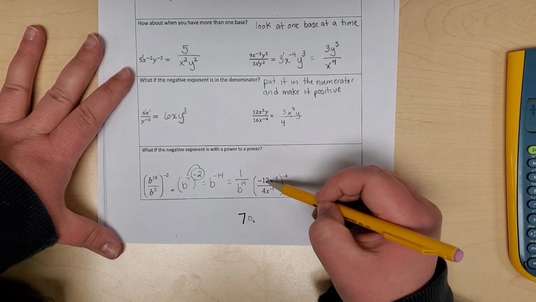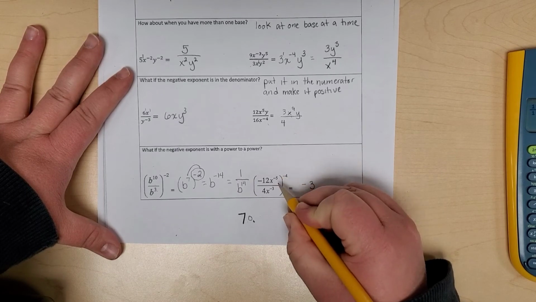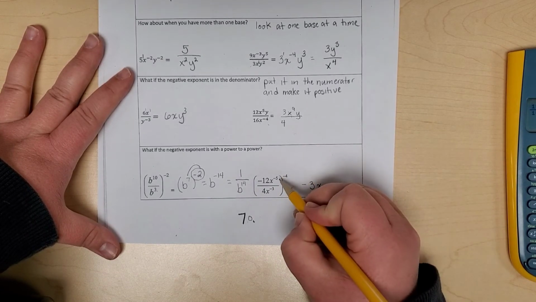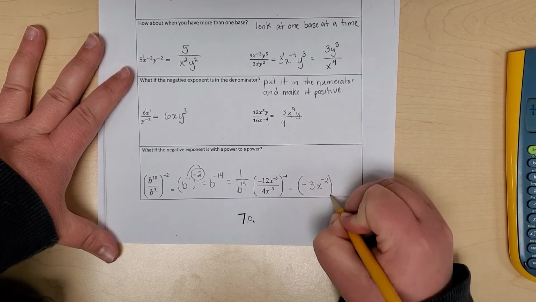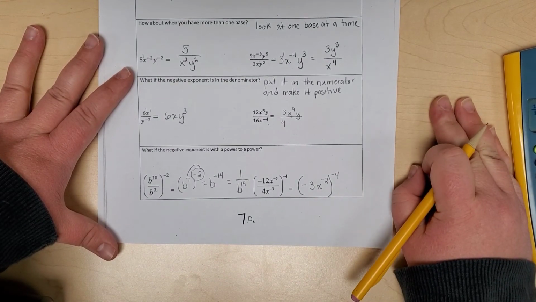Same idea here. Negative 12 over 4 is negative 3. X to the negative 5th over x to the negative 3rd. Keep the base, which is x. And then negative 5 minus negative 3 is negative 2. And the whole thing is being raised to the negative 4th power. Now, I personally don't like to do any flipping until the very, very end. So that's what I'm going to do here.